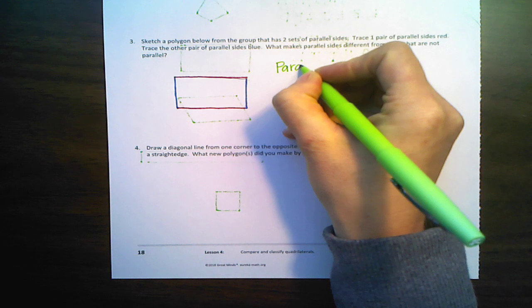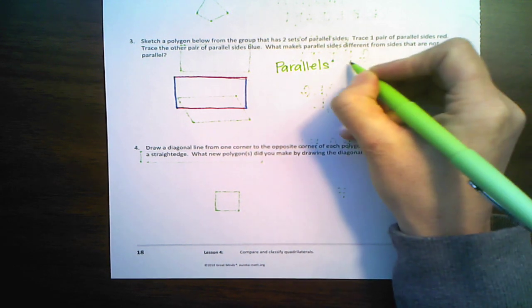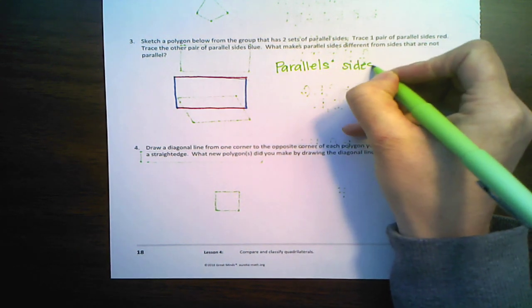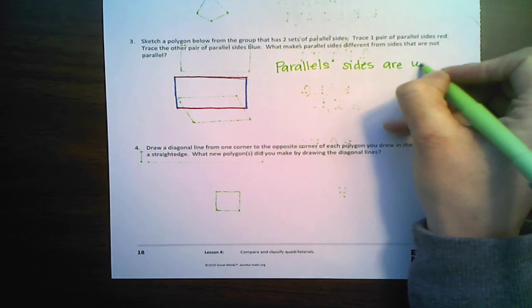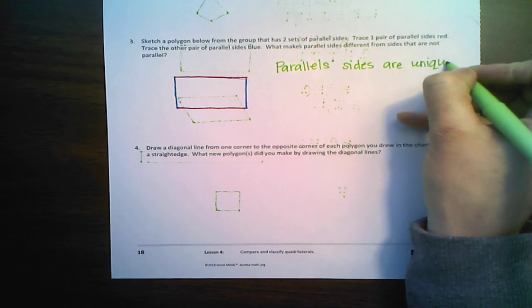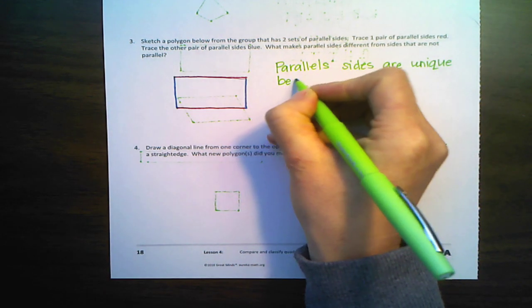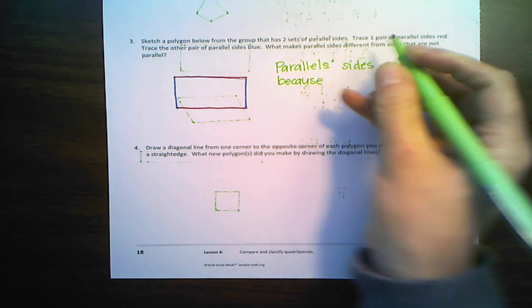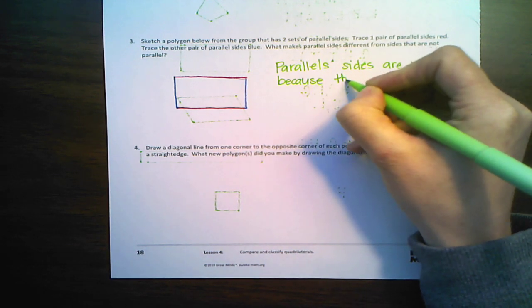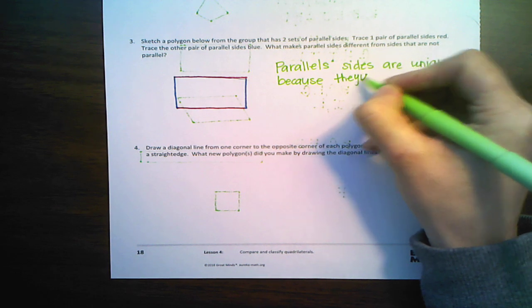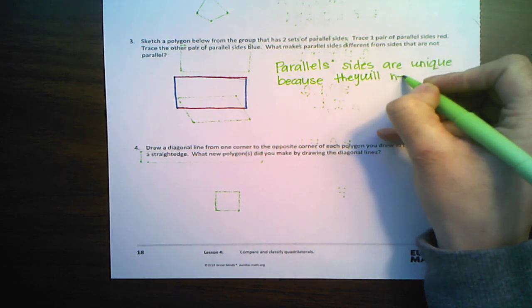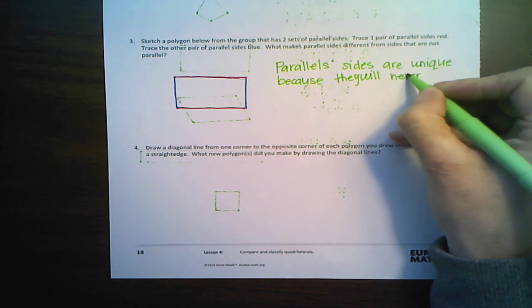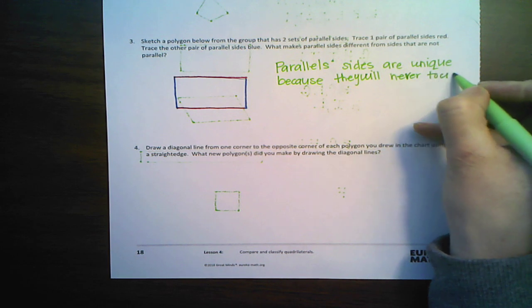Parallel sides are unique because they will never touch.